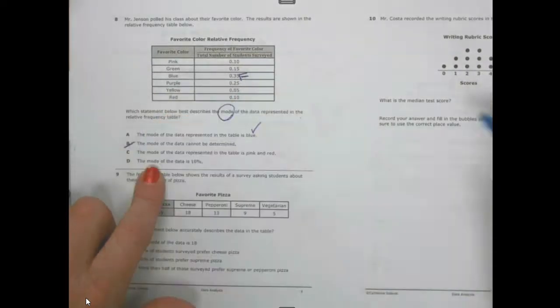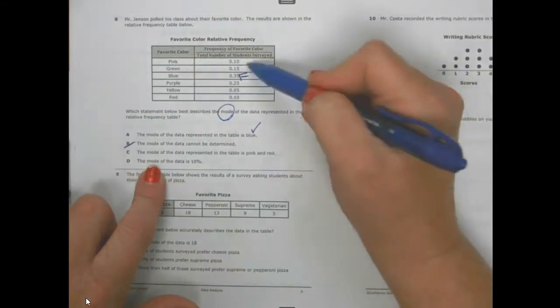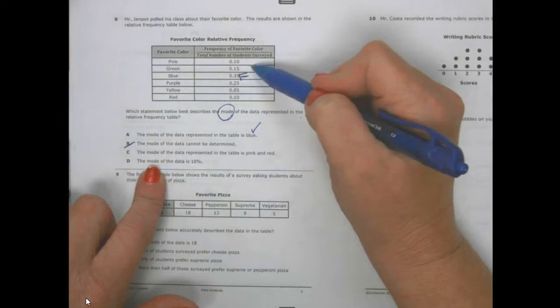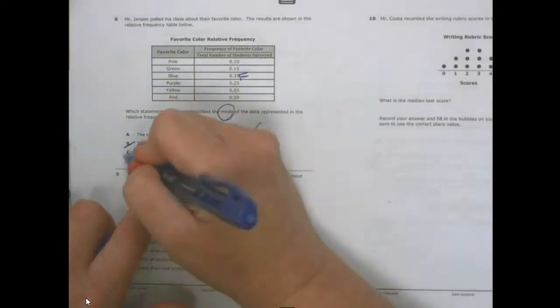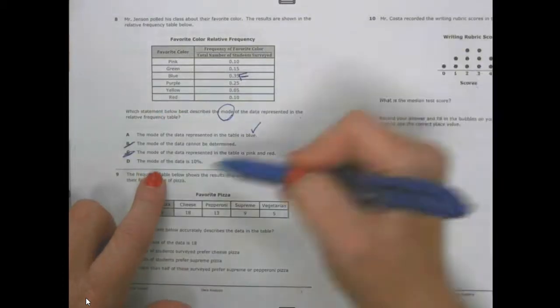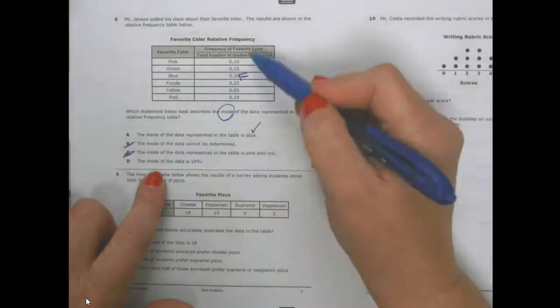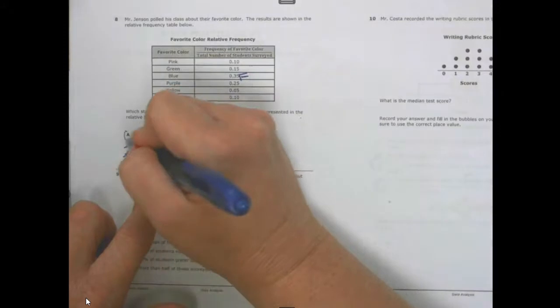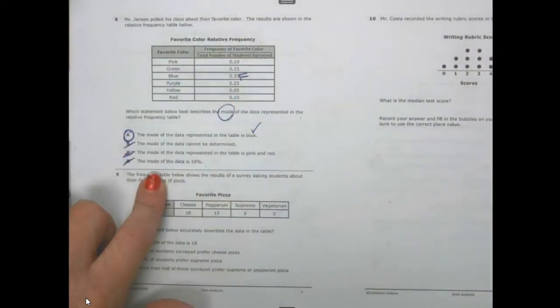The mode of the data representing the table is pink and red. Pink and red are the same thing, but that is not the most. The mode is 10%. That is not true. So my answer is A.